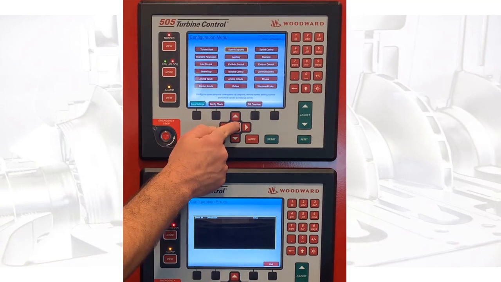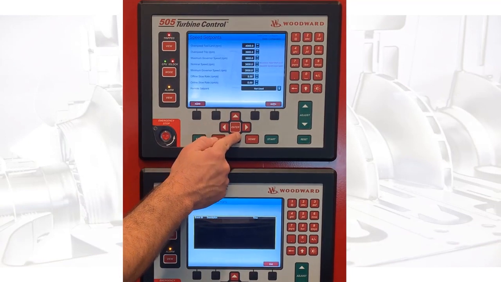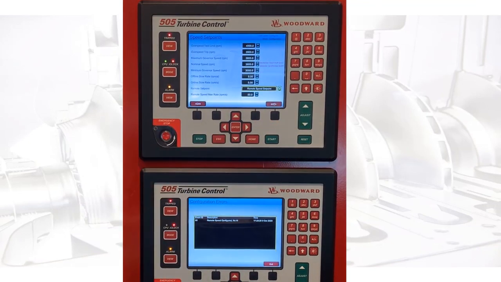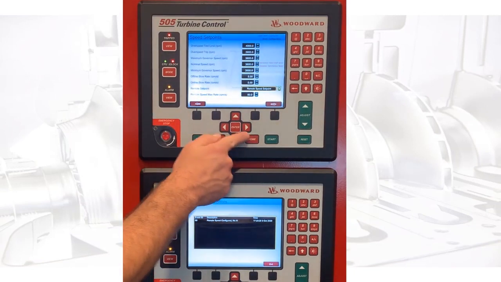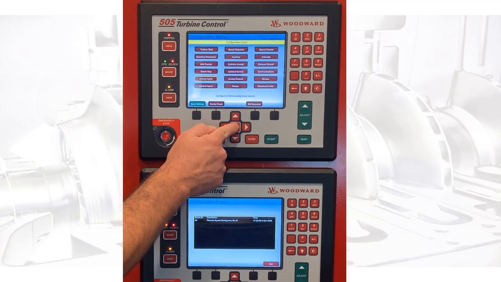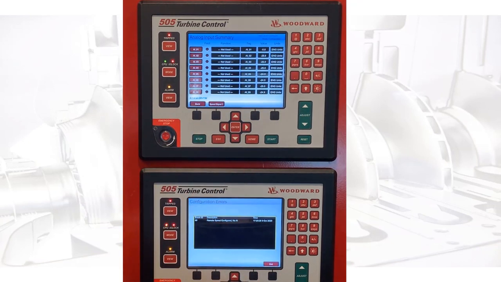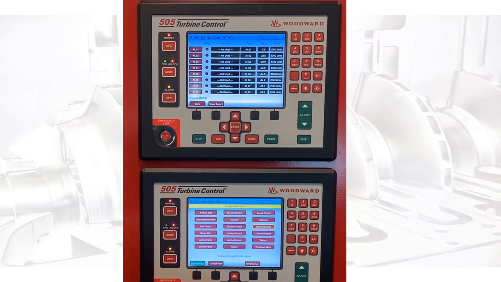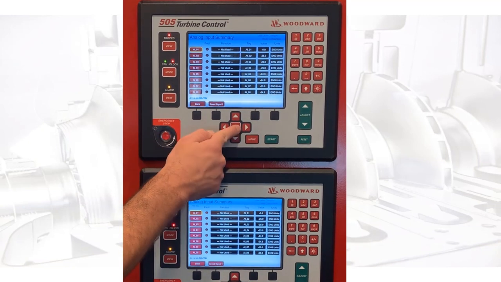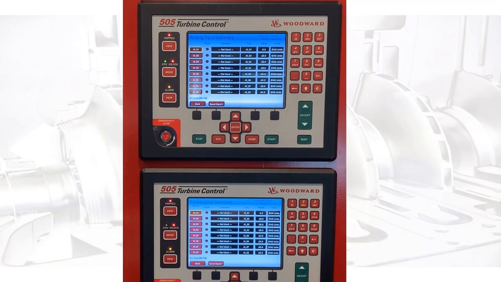Next, let's configure an analog input as a remote speed set point to show how I/O is configured. First, we will enable the remote speed set point setting, and then navigate to our channel pages to configure the input. Similar to the other configuration settings, when the analog input channel is configured for a particular function, it is configured as that function in both units.